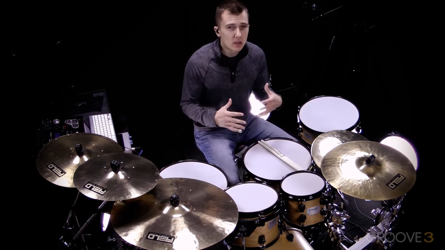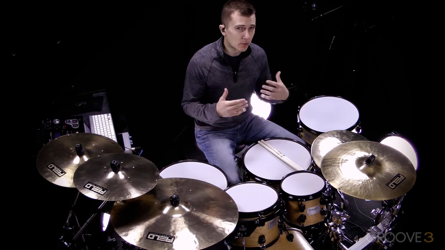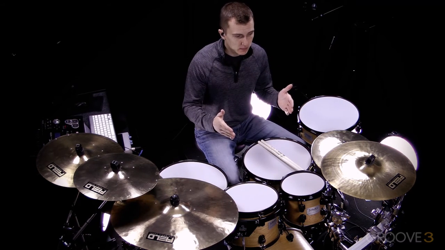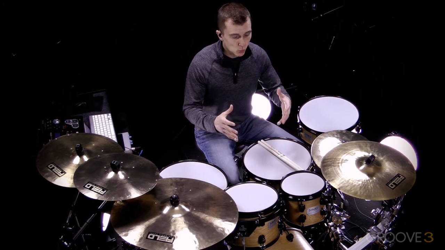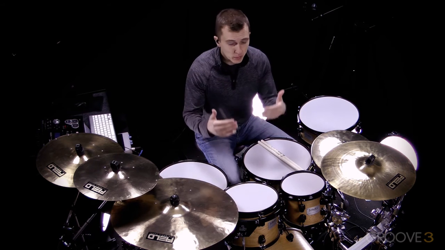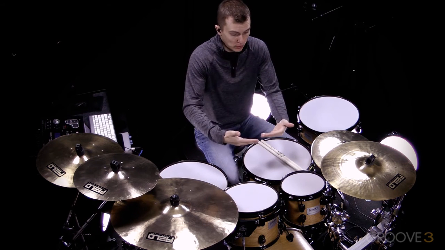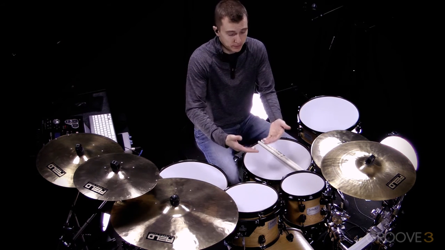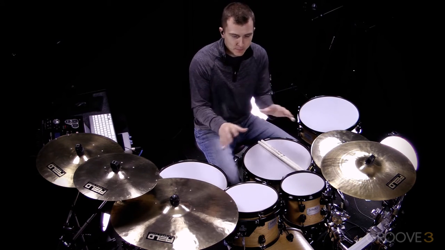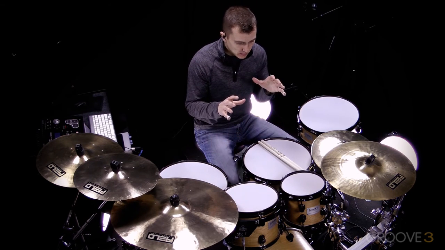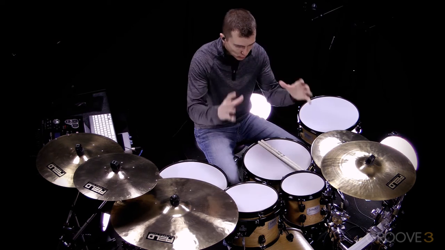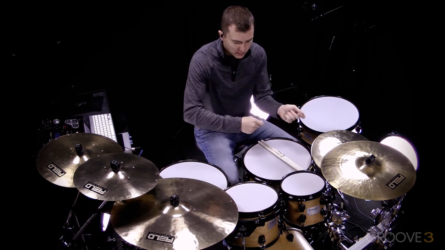And this goes right along with what we talked about last week with the phrasing. The phrasing is what dictates when you choose to do a fill. What we talked about today is what you're going to do when you do a fill, what you will play, in very basic terms. But it explains what I think about when I'm doing a fill.